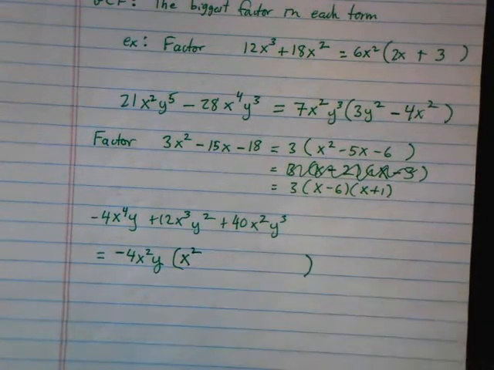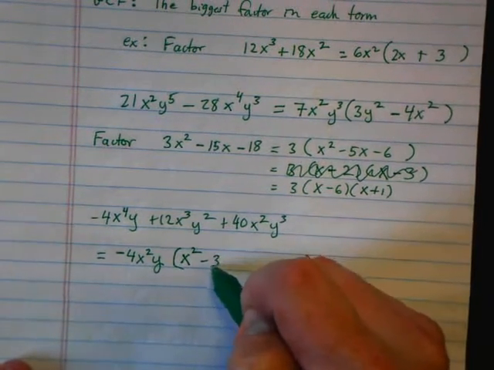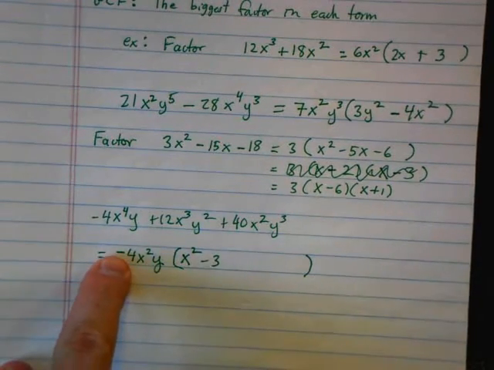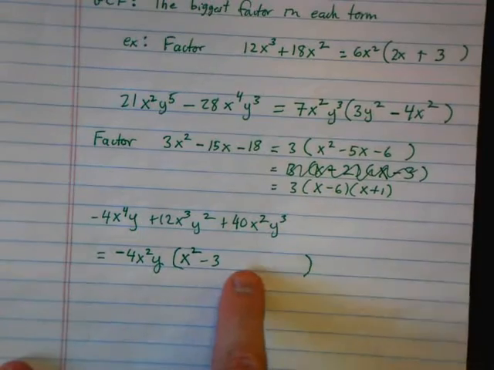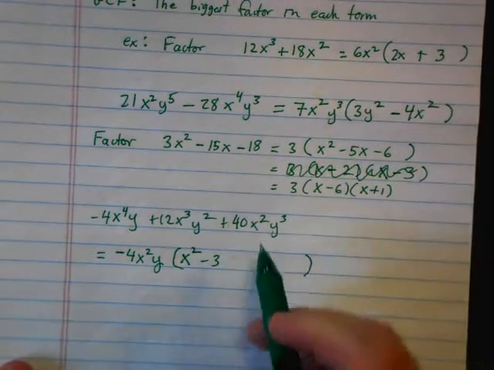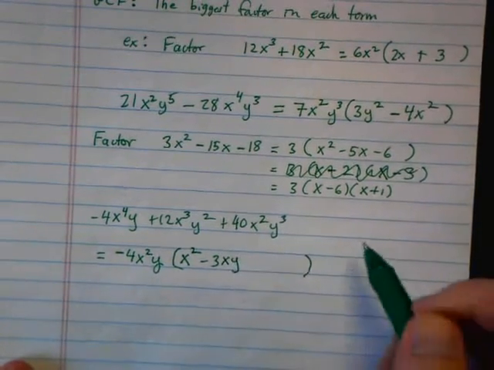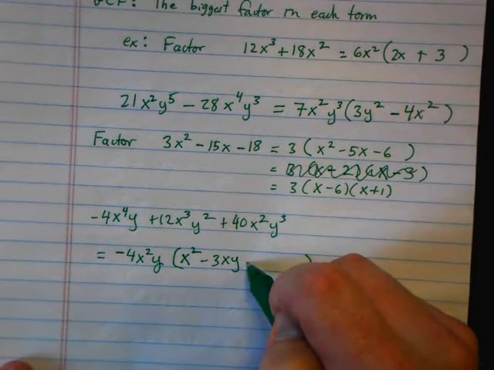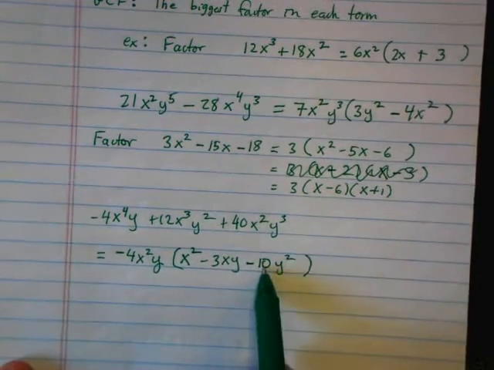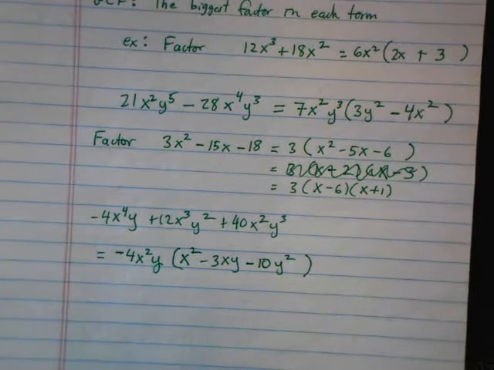What's the next one? Negative 3xy. Yeah, now you got to be careful of your minus signs. We need a negative 3 because negative 3 times the negative 4 gives me the positive 12. So if you're going to put a negative out front here, it's going to change all the signs inside the parentheses. So watch out for that. So that's negative 3xy. And then the last one is negative 10y squared. Again, change the sign there. Negative 10 times negative 4 to get the positive 40.